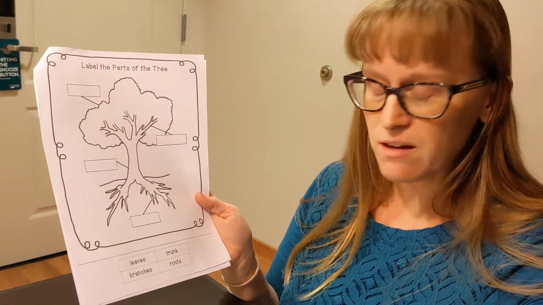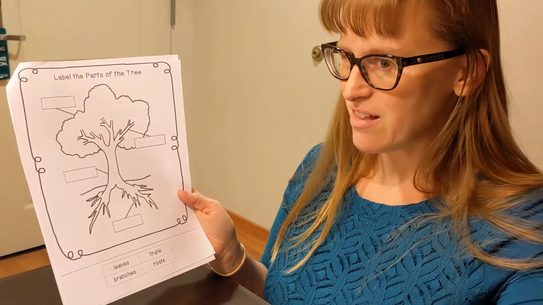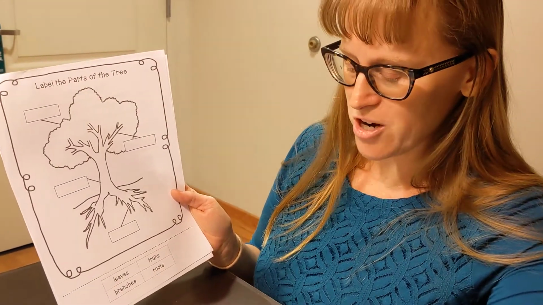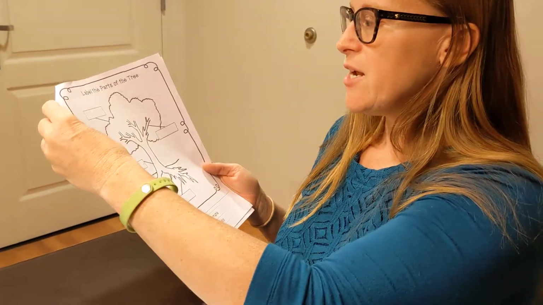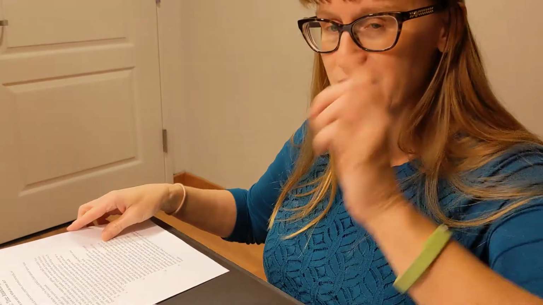And when you're done, you can color your trees whatever color you want. Usually they look kind of green, right, with a brown trunk. So take your time, make sure you get the labels in the right spot. If you forget, come back to this video. You can watch it again, or you can ask an adult or a big sibling to help you, and enjoy learning about the anatomy of a tree.